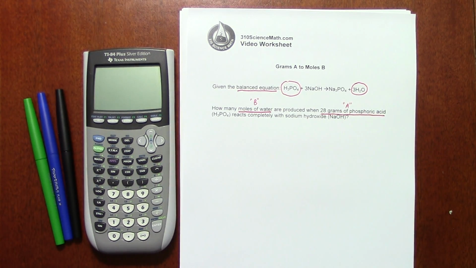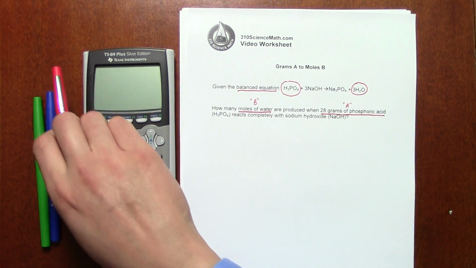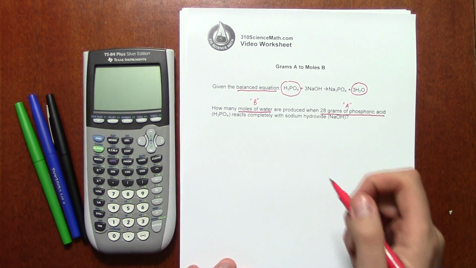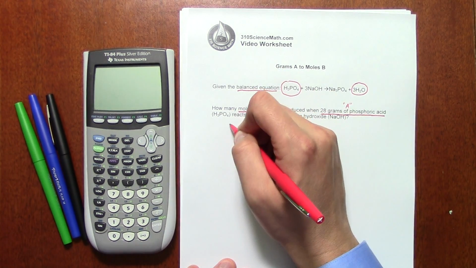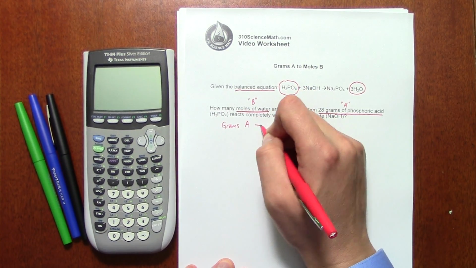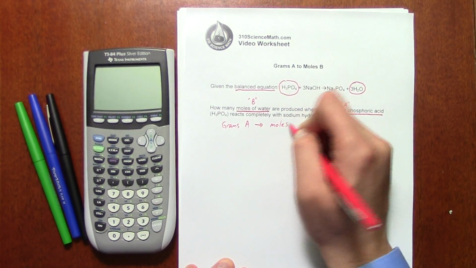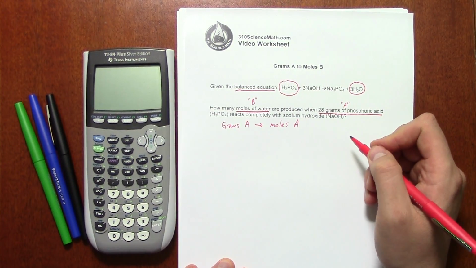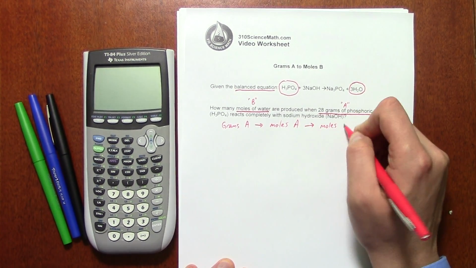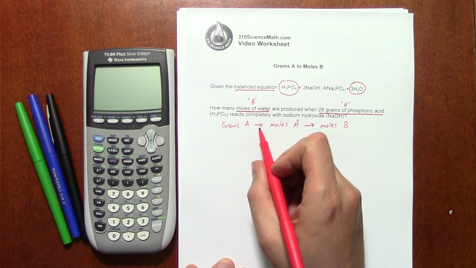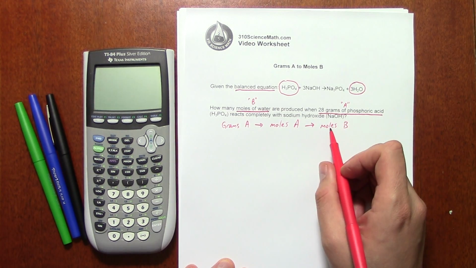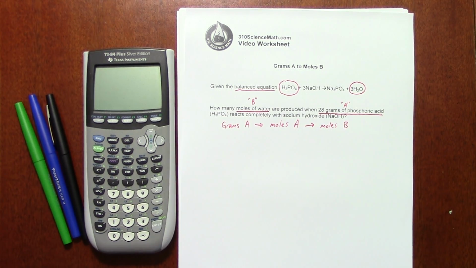Okay, so before I jump into the problem, let me give you the roadmap for how we're going to do this. First, you have to go from grams of A into moles of A. All right. Now, once you've got moles of A, you can convert that into moles of substance B, and then you're done. So we're going to need two conversion factors to make this transition and this transition. All right, now we're ready to begin.